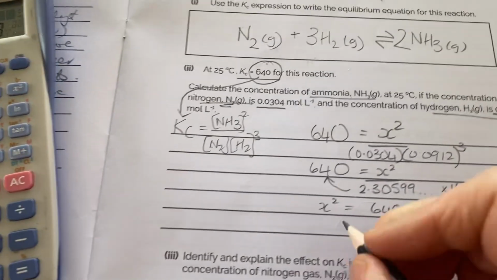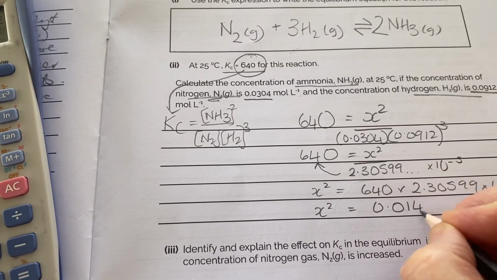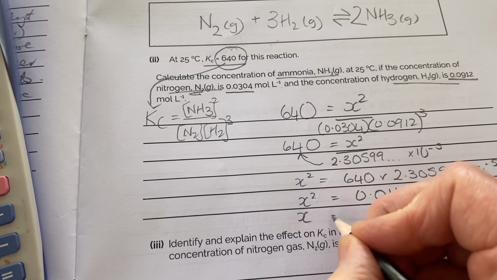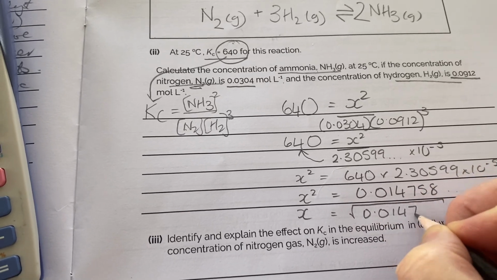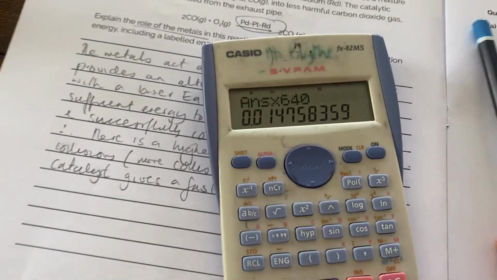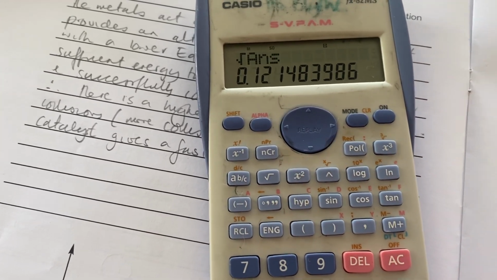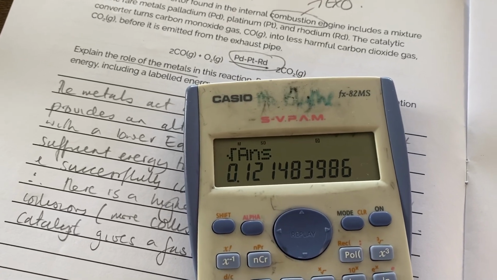And that gives me x squared equals 0.014758, blah, blah, blah. So x is going to equal the square root of 0.014758. Still got that in my calculator, so I'm going to go square root answer equals, and so my answer is 0.121.